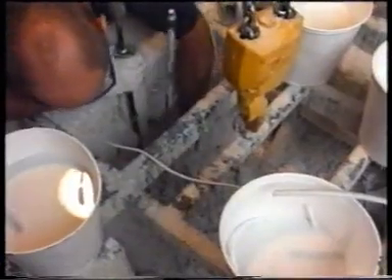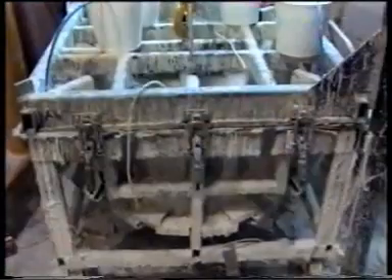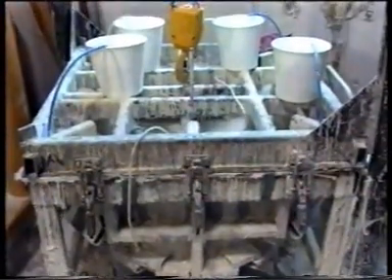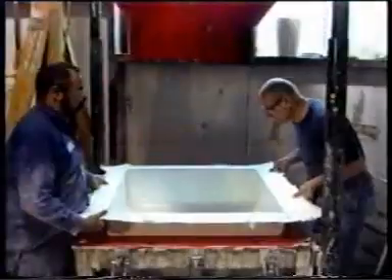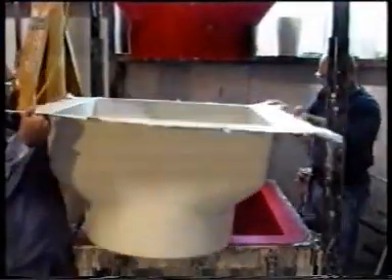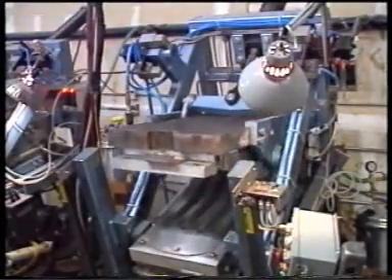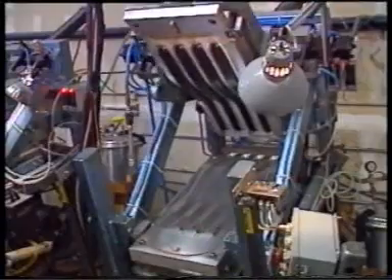Once the resin fills the mold, the fill hole and vents are plugged. The part is then allowed to cure. Once cured, the mold halves are separated, and the part is removed. Resin transfer molding can also be done using preforms and may be accompanied by a vacuum assist.